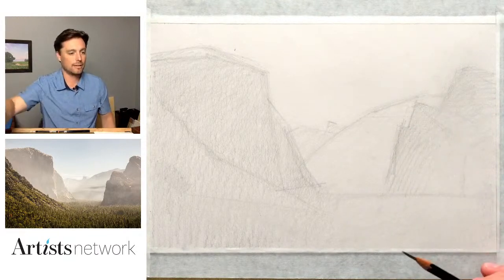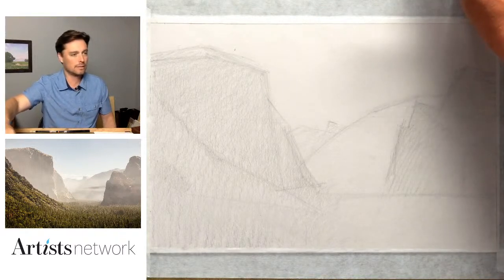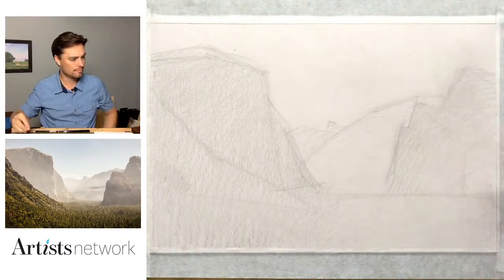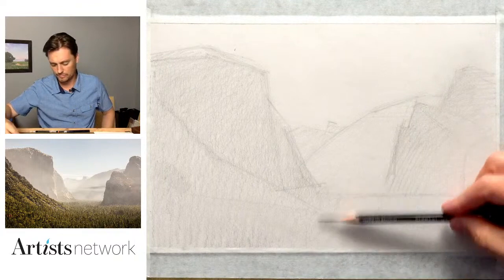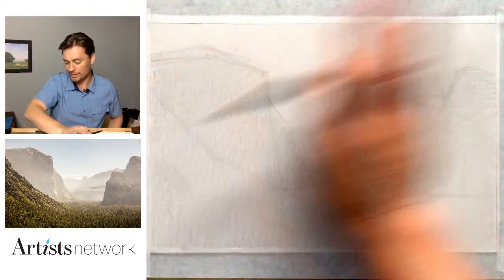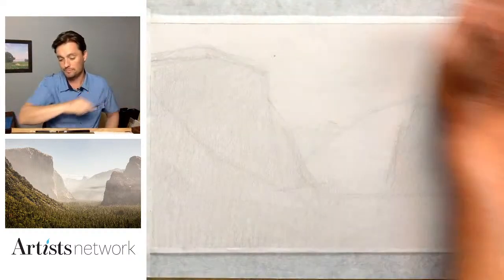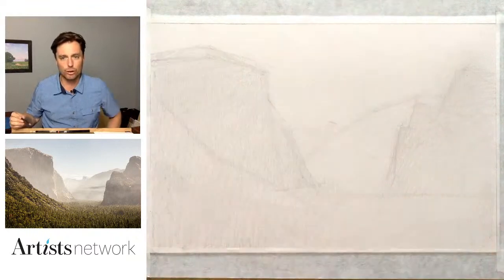All right. How is everybody doing? Everybody else following along? I'm going to use the palm of my hand just to knock this down a little bit, soften things. I still have that kind of ghostly image.